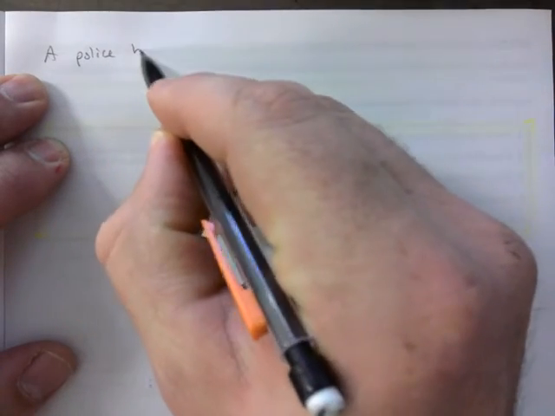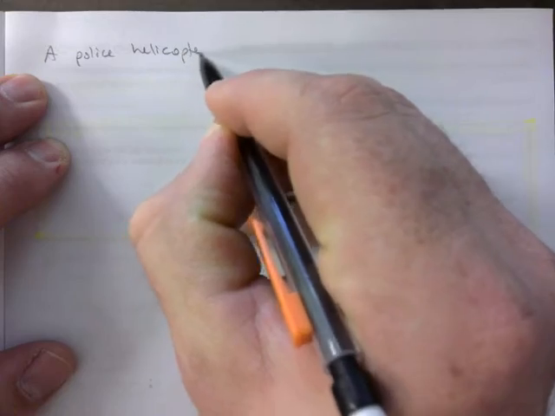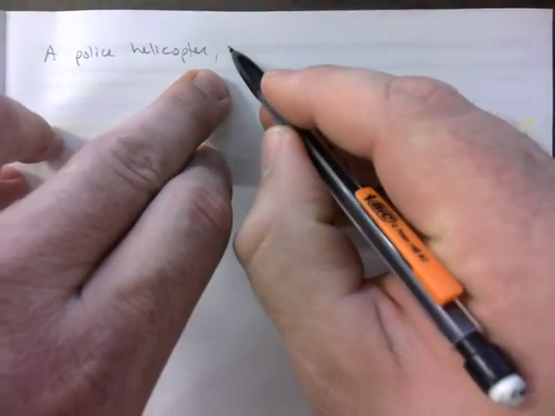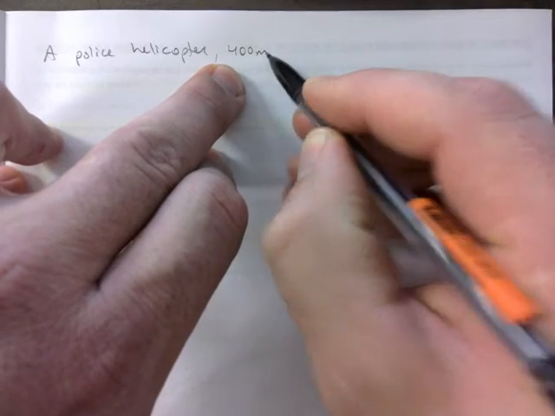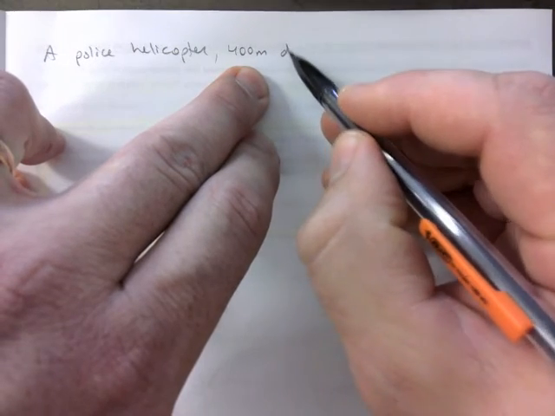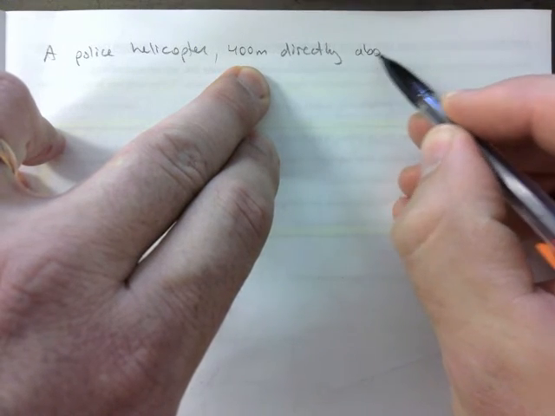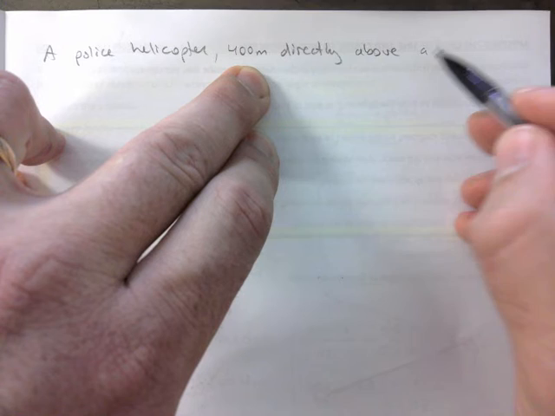So page 17 in your notes, and I'm going to make this shorter than the textbook. I just think this one could throw you off a little bit. So a police helicopter 400 meters directly above a highway.